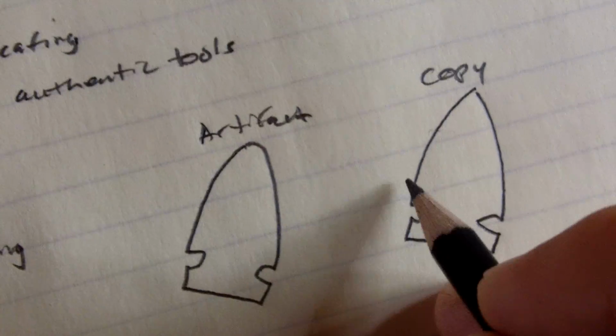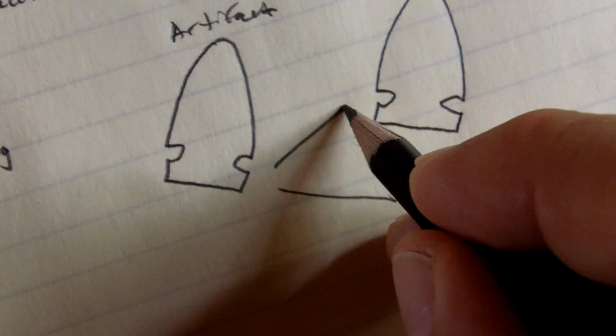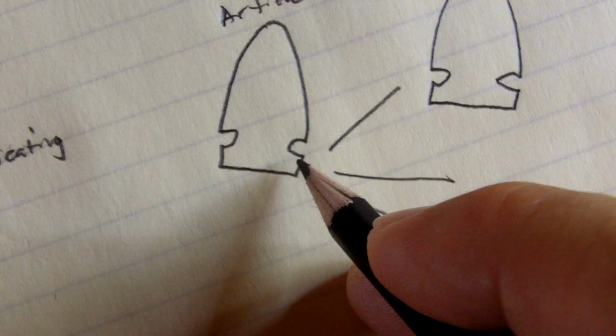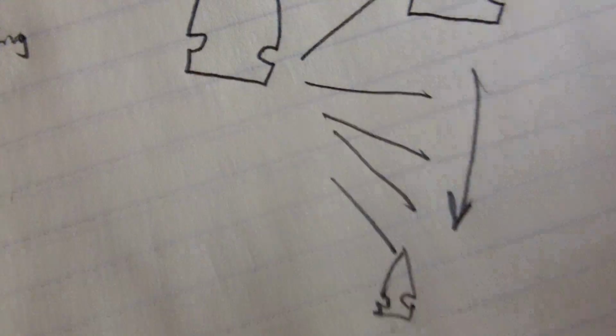And if this copy doesn't match, I'm going to make another one, and another one, and another one, until eventually I'm going to come up with a good match to this. And this is how I'm going to proceed.